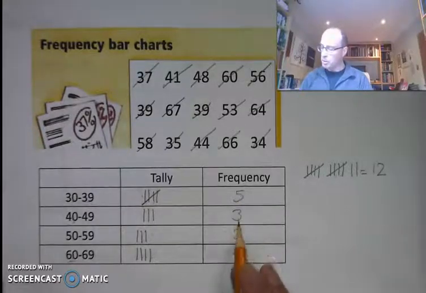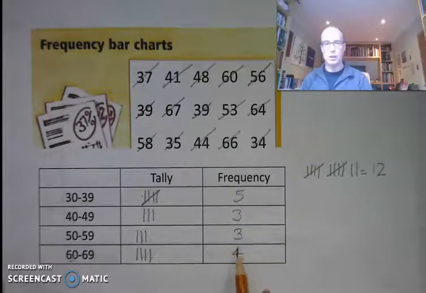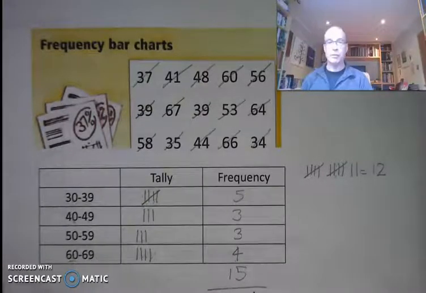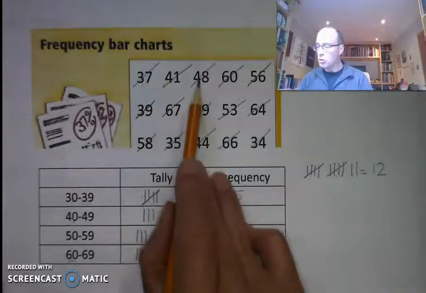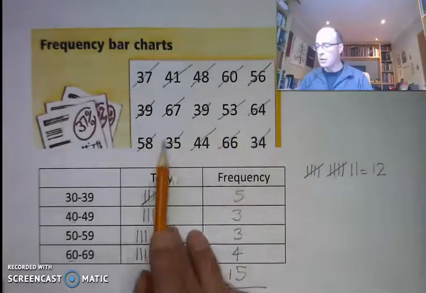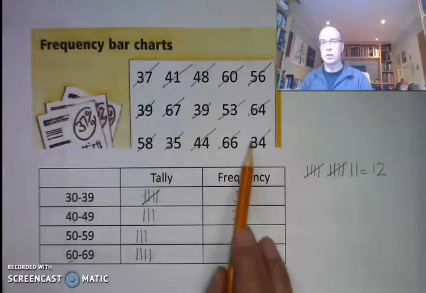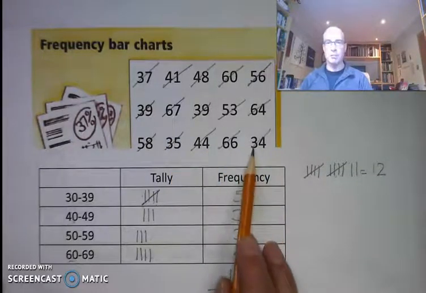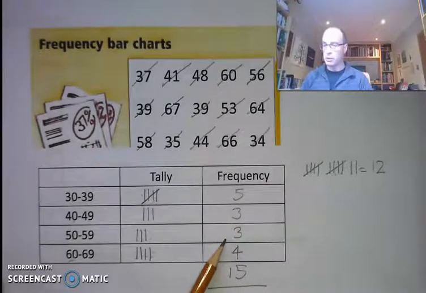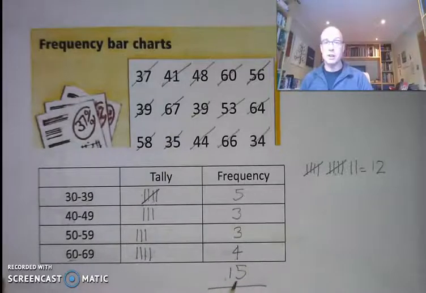We can do a quick check. I've got 5 plus 3 plus 3 plus 4, or 5 and 3 is 8, plus 3 is 11, plus another 4 is 15. So did I have 15 scores? 1, 2, 3, 4, 5, 6, 7, 8, 9, 10, 11, 12, 13, 14, 15. So I had 15 numbers, and I've got a count of 5 plus 3 plus 3 plus 4, 15. So I know again I haven't missed any of my data.